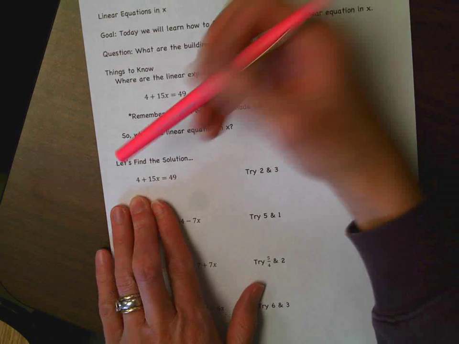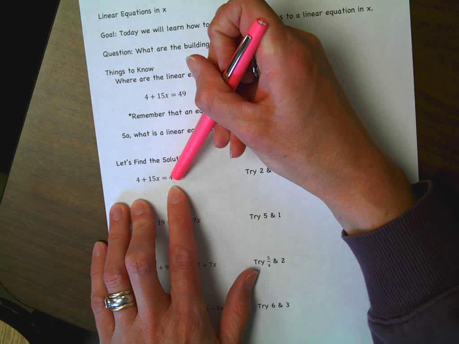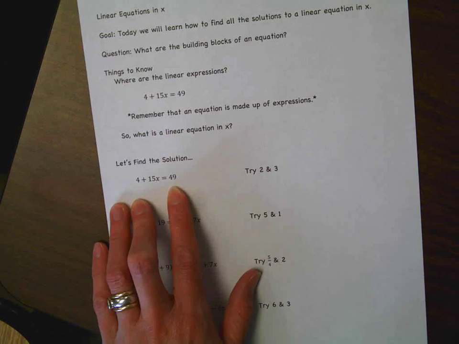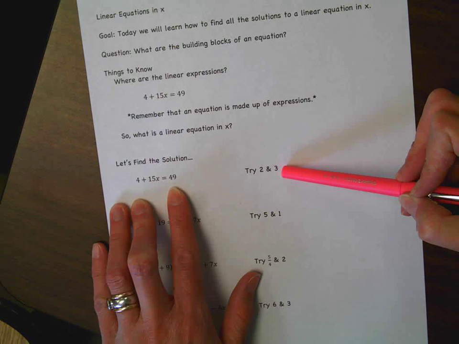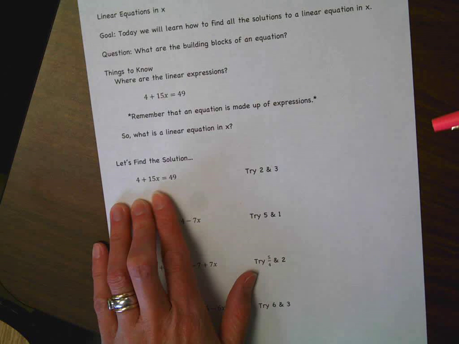So it's telling us that this expression that we have right here has to be exactly the same as this. And so we want you to start thinking about possibilities. And so over here off to the right, you notice it says try 2 and 3. So if we try 2 and 3, we should be able to come up with a solution.